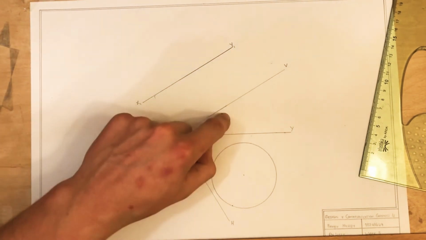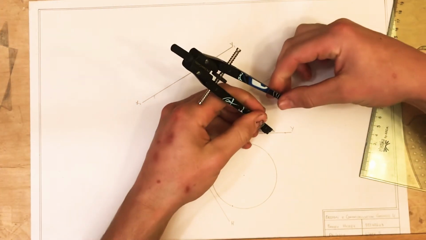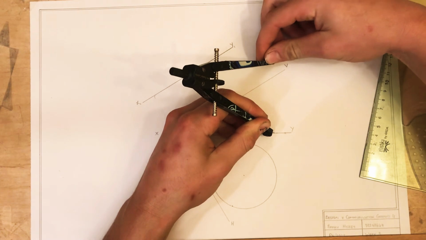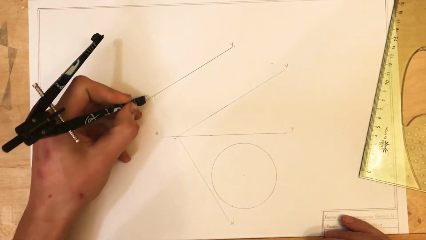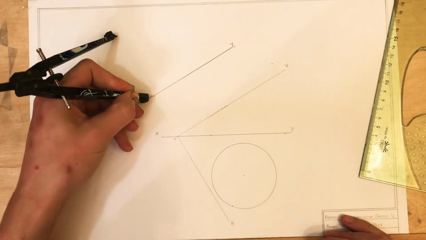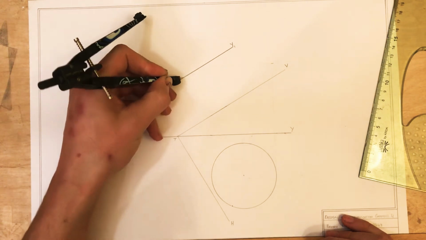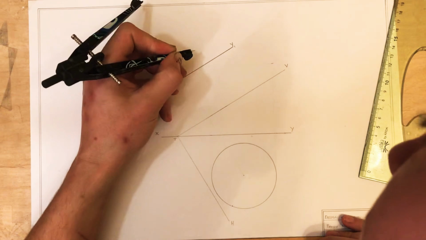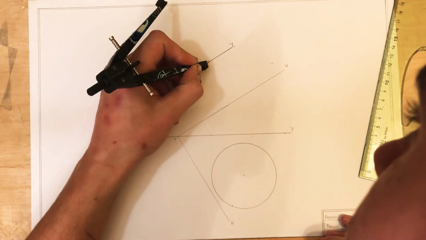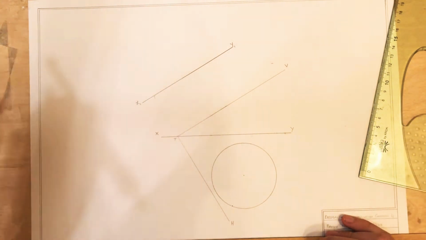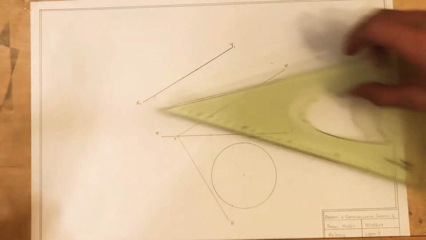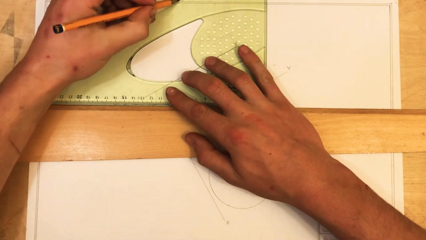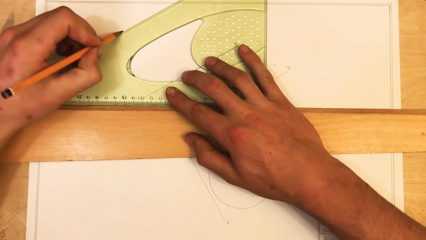So back to my plan, back to my elevation to get the height of my cylinder, and carry that across. So now I have the height of my cylinder in the auxiliary view.